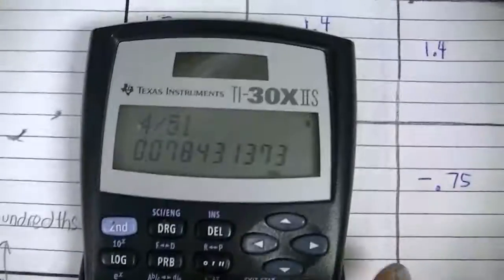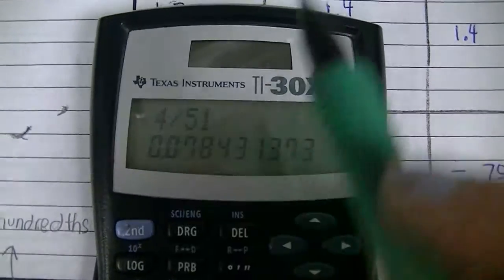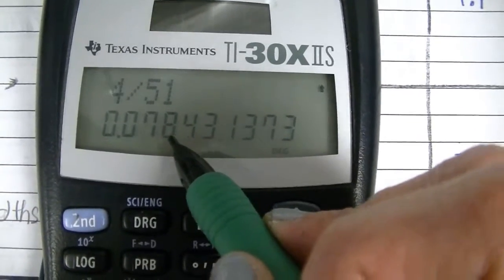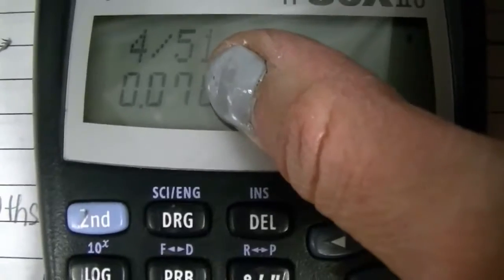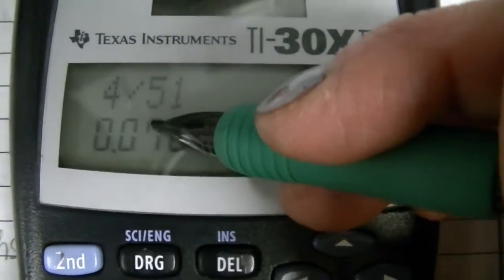See what we did? We rounded it to the nearest hundredths. If the number behind it was below 5, then it would just be this. Since it is 5 or above, this 7 goes one higher to 8.